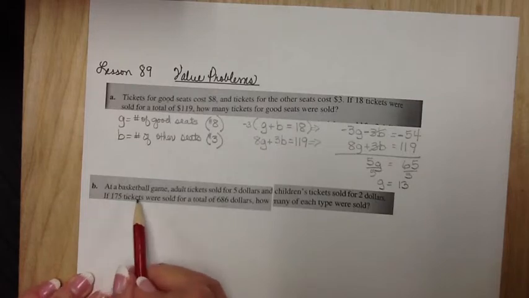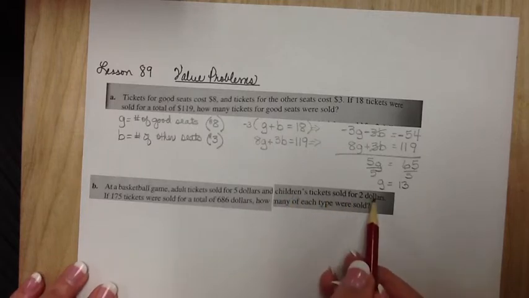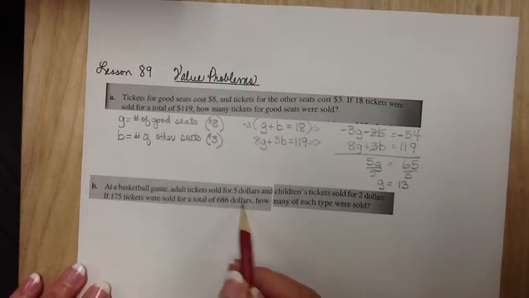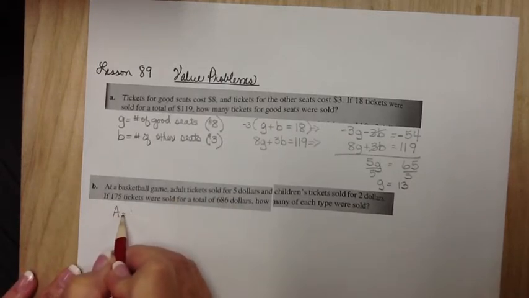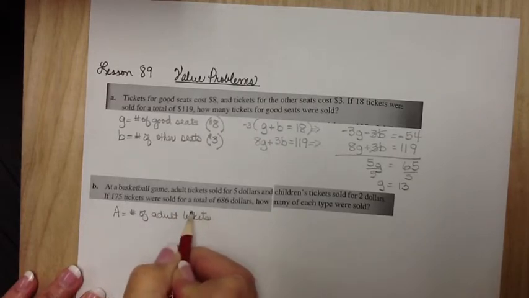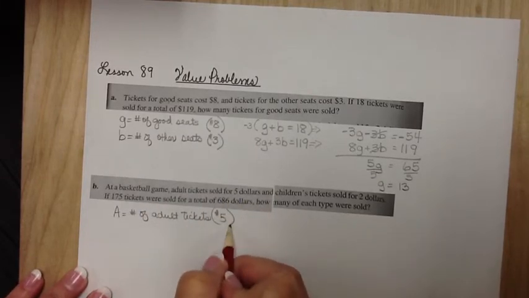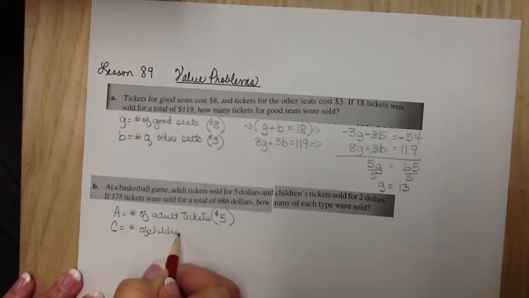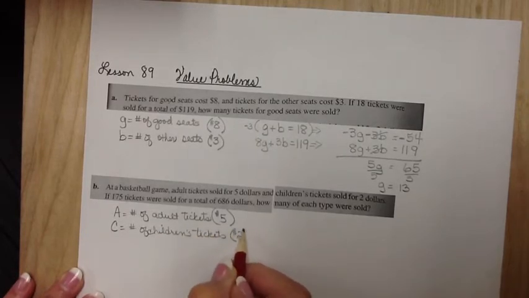B, at a basketball game, adult tickets sold for $5 and children's tickets sold for $2. If 175 tickets were sold for a total of $686, how many of each type were sold? Again, let A equal the number of adult tickets. It's very important that you do your labeling. And the adult tickets sold for $5. And C equal the number of children's tickets, and they sold for $2.